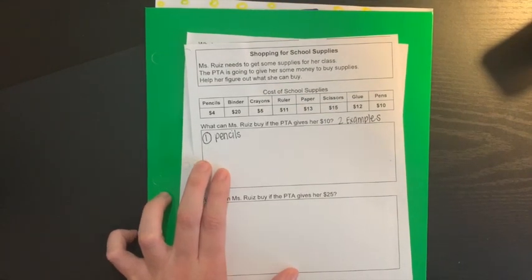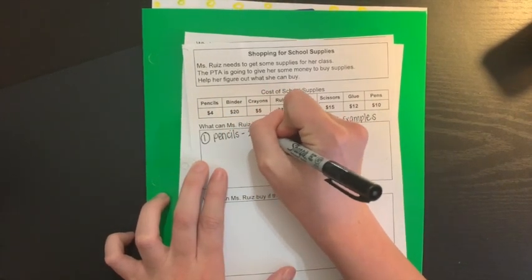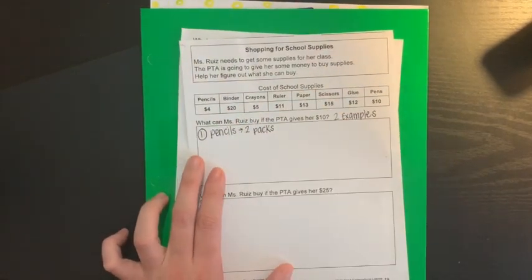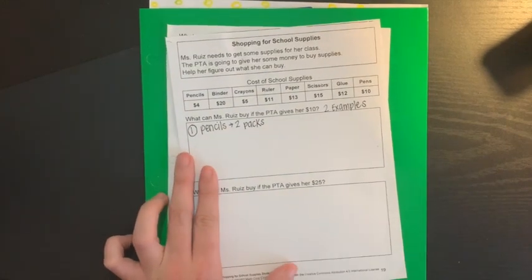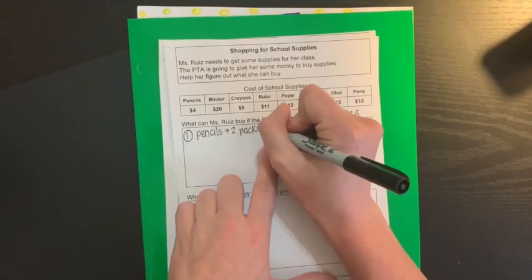And since she has $10, she could get 2 packs. Okay. So I'm going to write an equation for 2 packs of pencils. What would that equation look like? If I'm buying 2 packs of pencils, it would look like this.